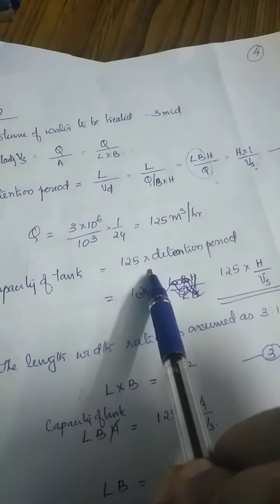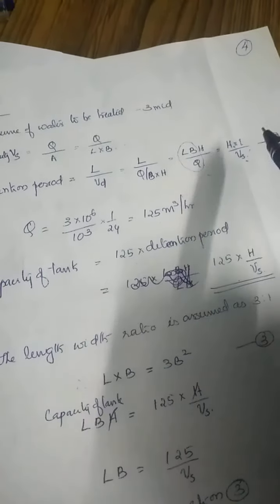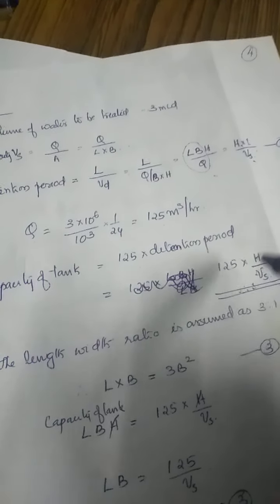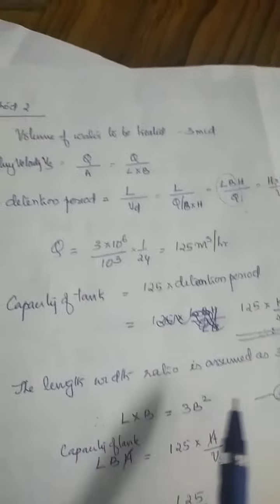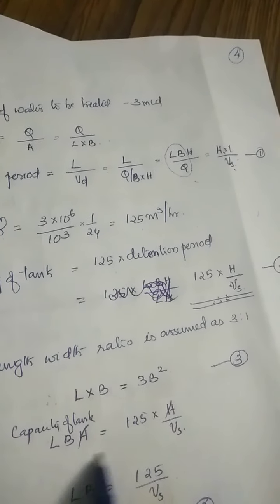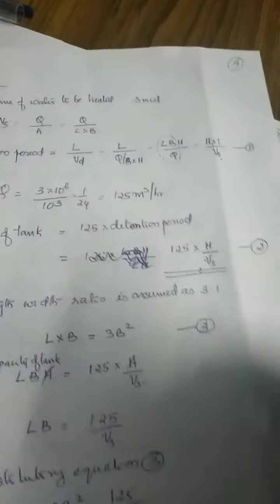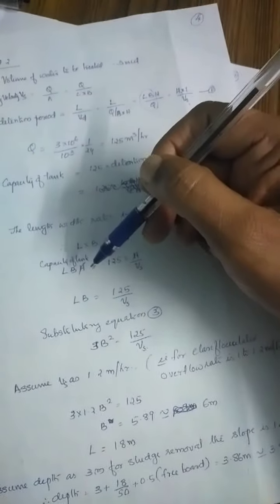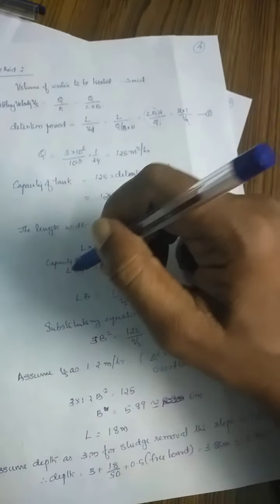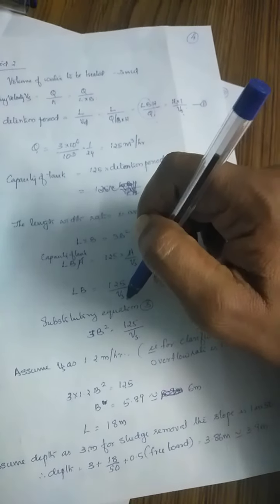Then capacity of tank is this into detention period. We substitute equation 1 into this one. Here also we take length breadth ratio as 3:1. Then for capacity of tank we substitute the equation as LBH, length breadth height, volume is equal to this. Then H and H are removed. LB is equal to 125 by Vs.